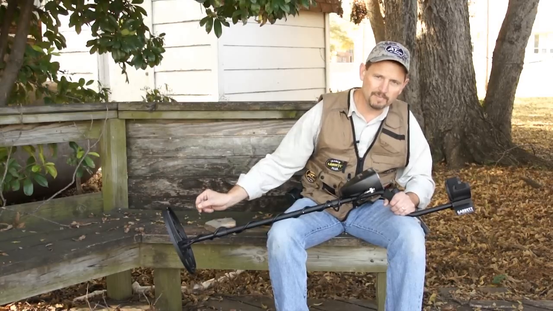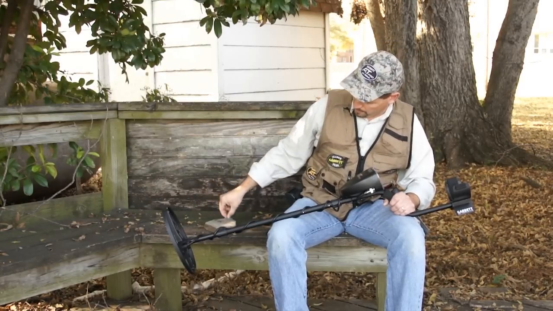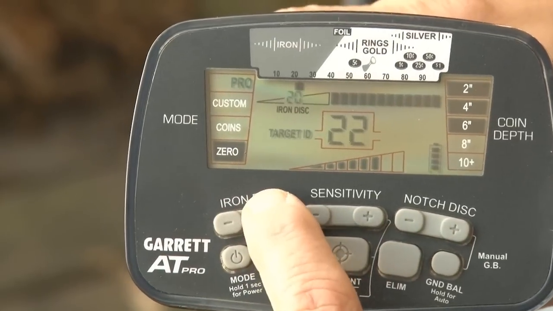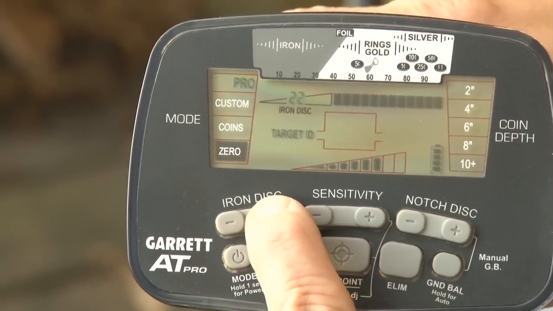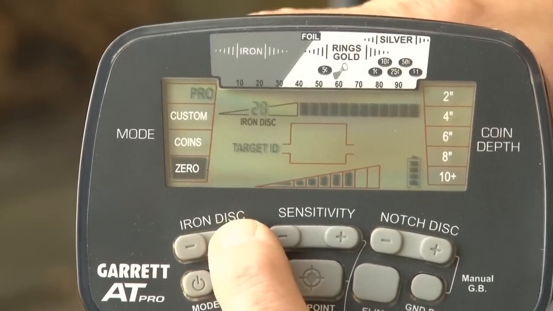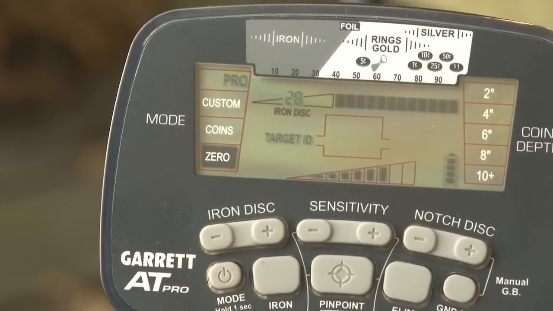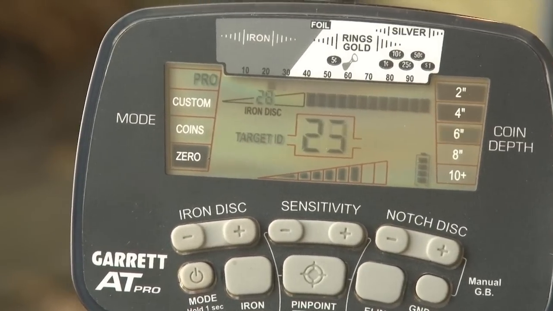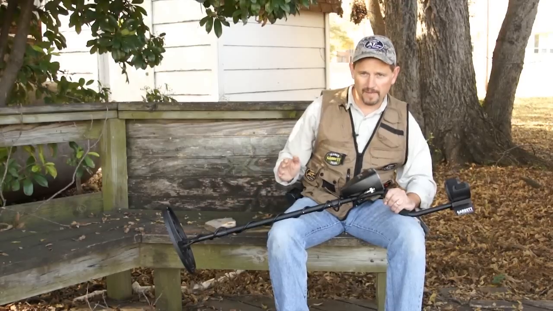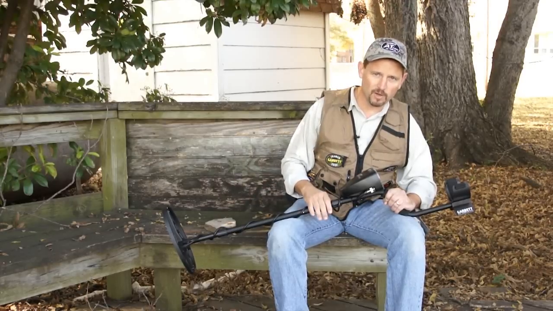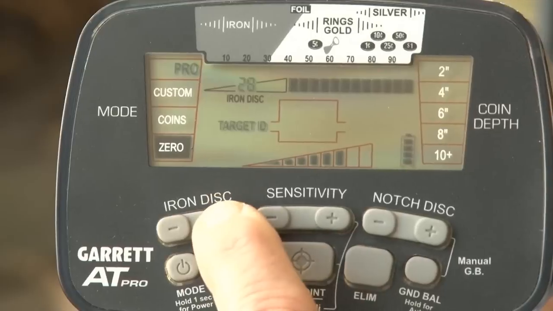But yet I don't want to keep digging these iron square nails. So I'm going to run up my iron discrim a little bit higher. In this case, I've got it up to about 28 or so, and I pretty much lost the target. Now that's good.